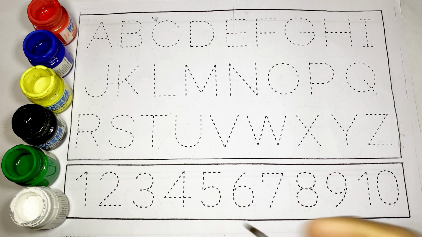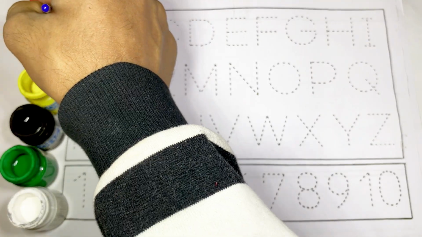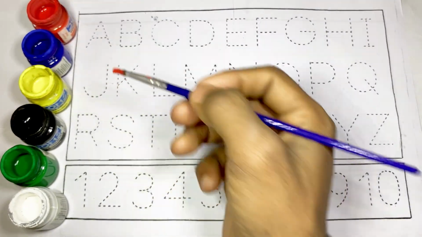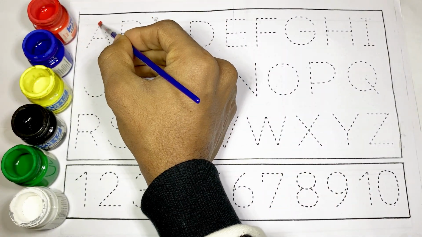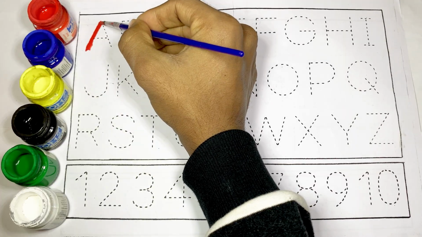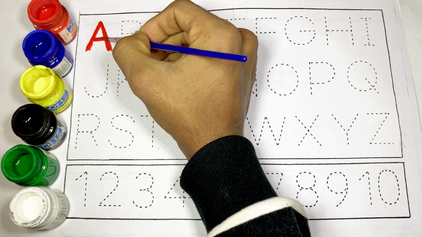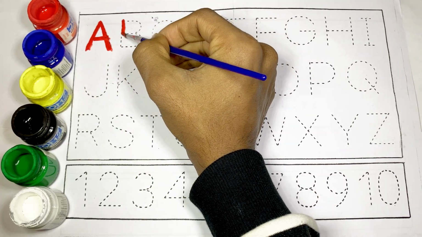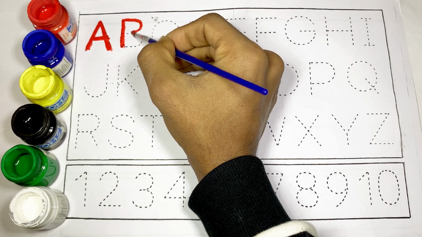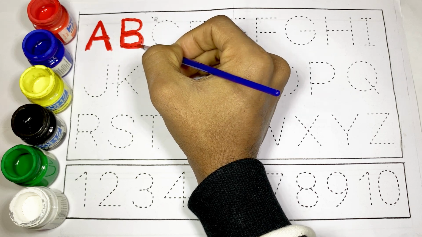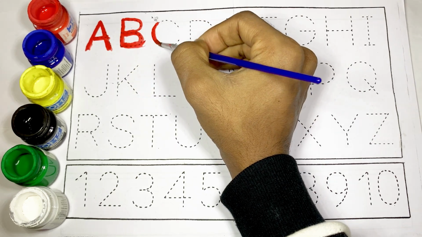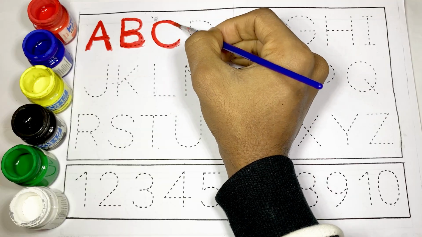Kids, now I draw alphabets. And first I draw A and use red color. This is A. A for apple. This is B. B for ball. This is C. C for cat.